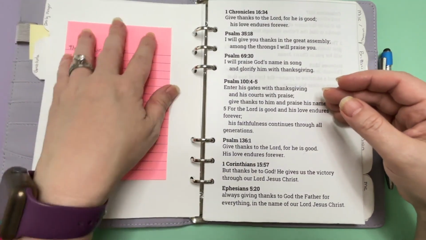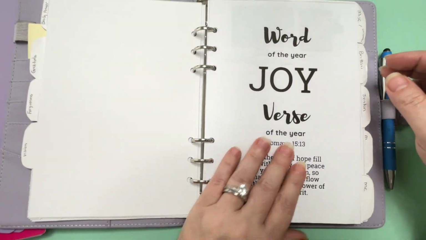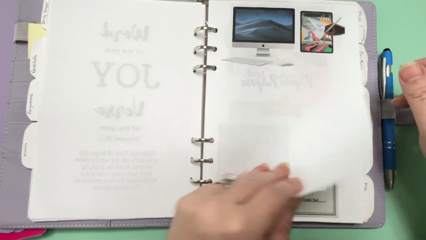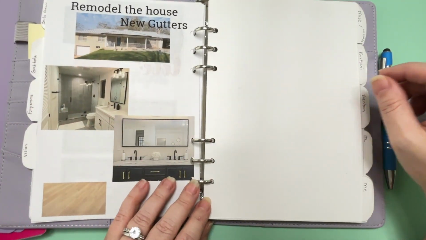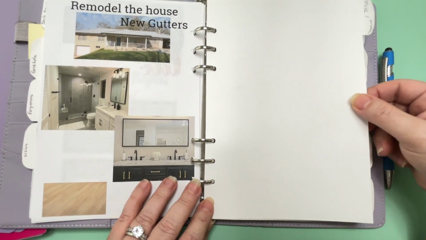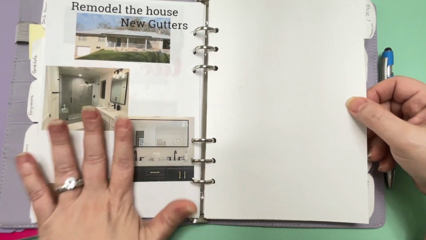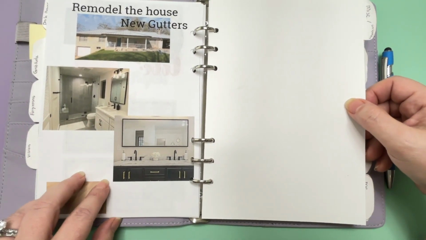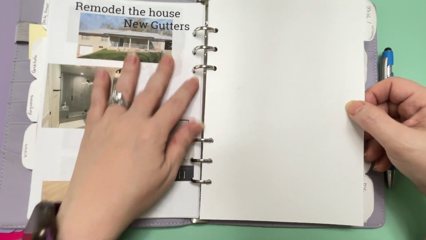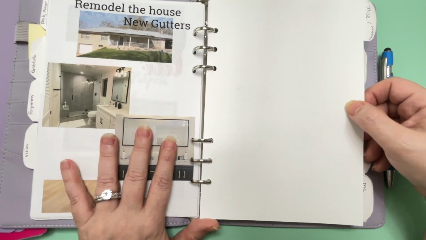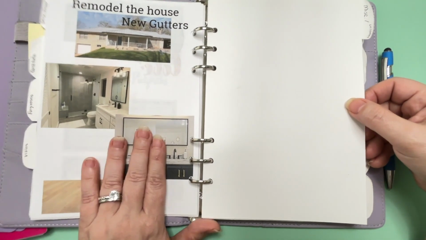So like on this side, I have gratitude, and then there's my scripture, forgiveness, my vision board, there's my word of the year, and then different things that I am envisioning, and different things that God and I are talking about. I think vision boards are very important. You need to see what you're believing in to have. We'd like new gutters for my house, new bathrooms, hardwood floors. And I see this every day, and I talk to God about it every day. And I'm believing that it will be coming.